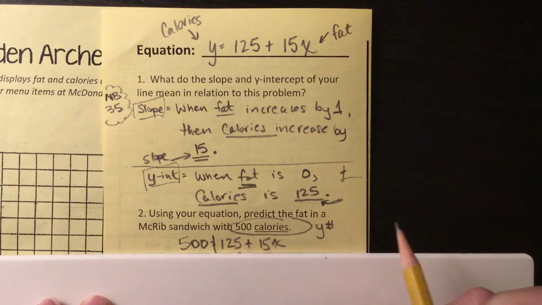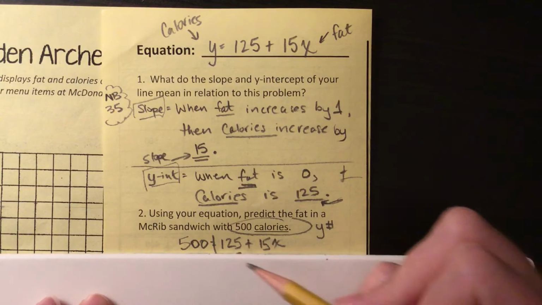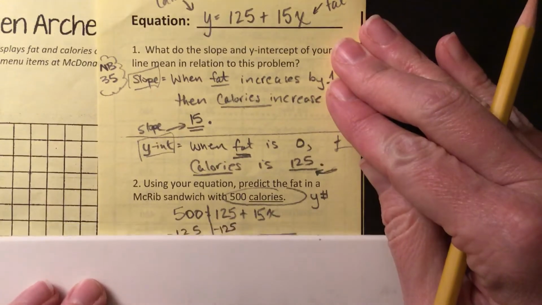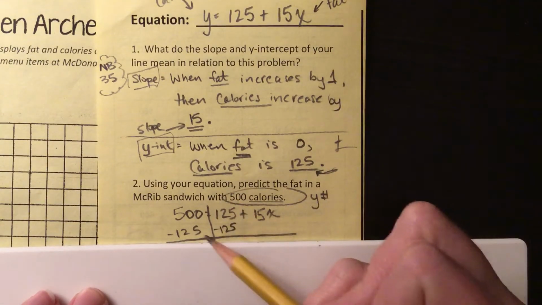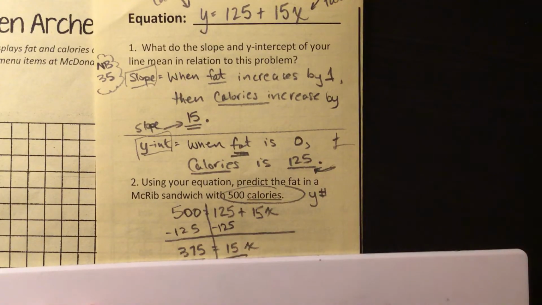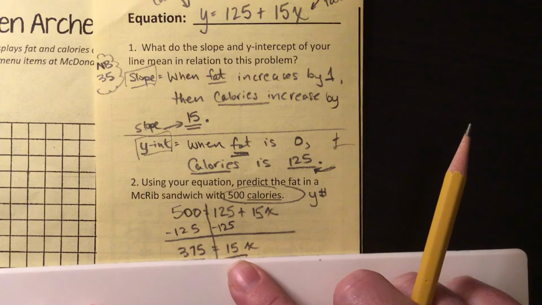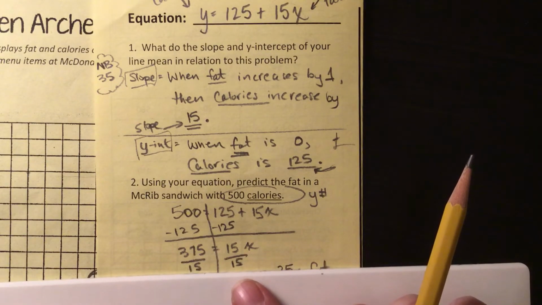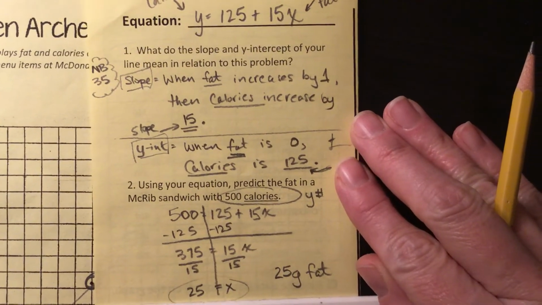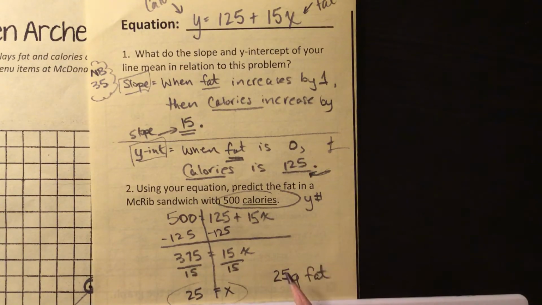Since the 500 is a Y number, I'm putting it there, and I'm going to do the math. This is a balancing problem. Even though you might have different numbers than me, we're all still going to do the same math. We're going to start with subtracting off that y-intercept. So in my case, I'm subtracting off 125, which gives me 375, and then I carry down that 15x. Now again, you probably have a different slope than me, but we're all going to at least divide by that slope, and then come up with a final answer. Now in my case, I didn't have to do any rounding, but if you had to round, go ahead and round to the hundredths. But remember at the end, you do want to put the correct label on it. Since I was predicting the fat, make sure my answer is labeled in terms of grams of fat.